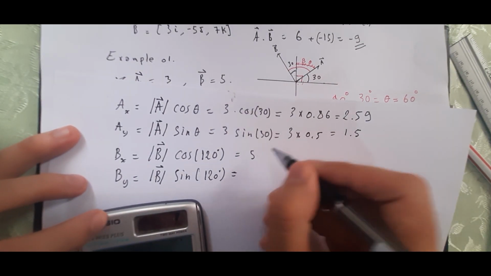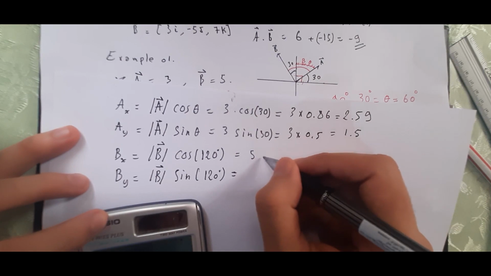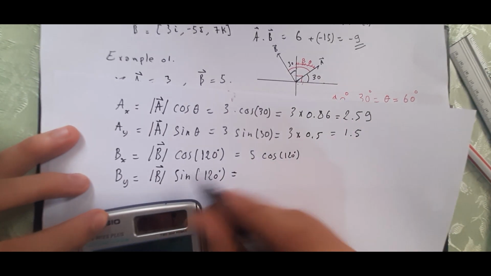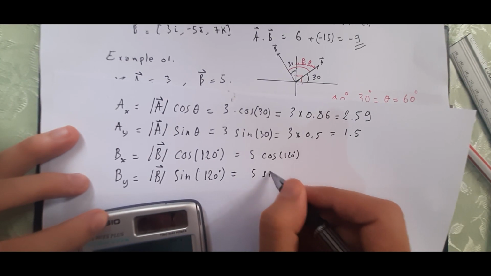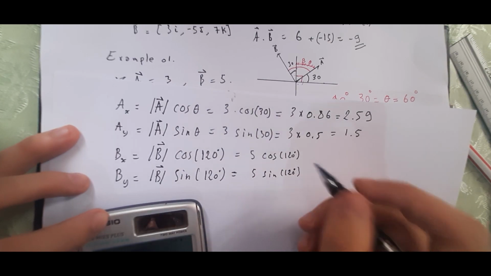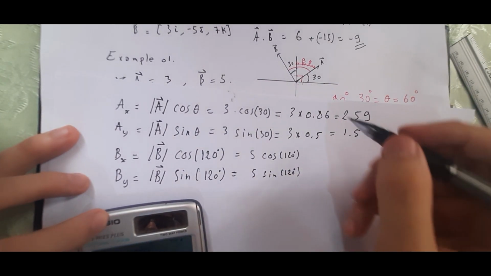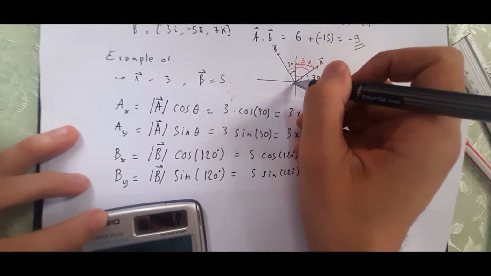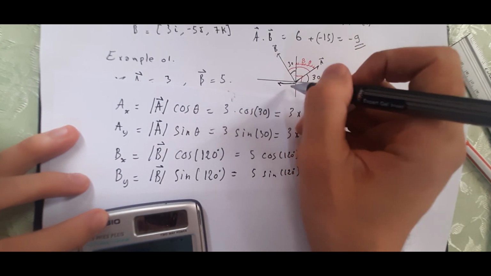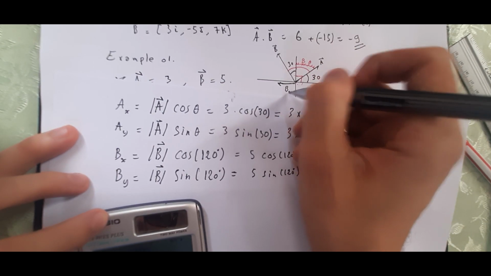And we do the same thing for BX and BY. So we have 5, which is the magnitude of B, times cosine of 120 degrees, and 5 times sine of 120 degrees. We have to get the x component of the vector B as negative, as you can see.